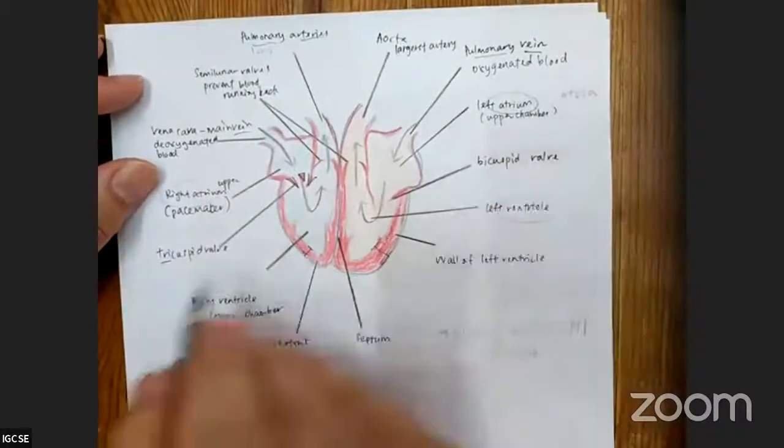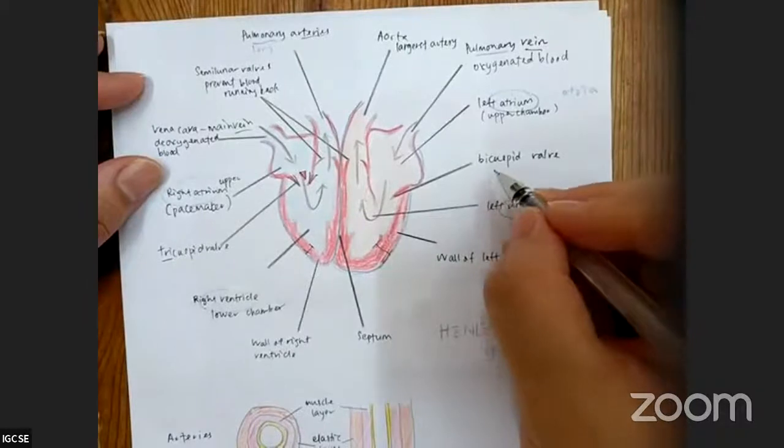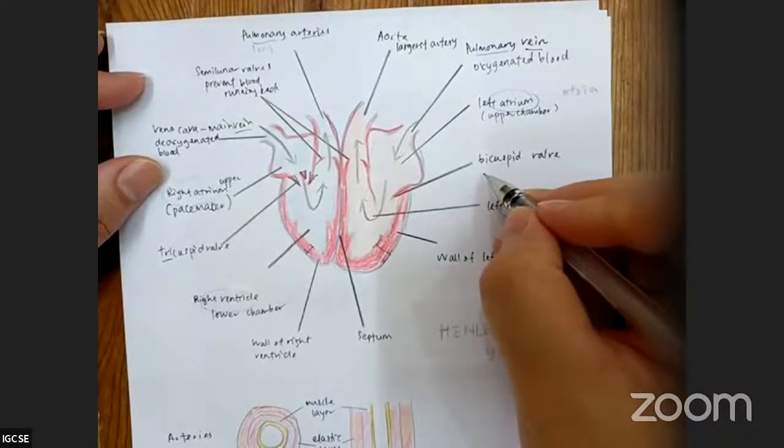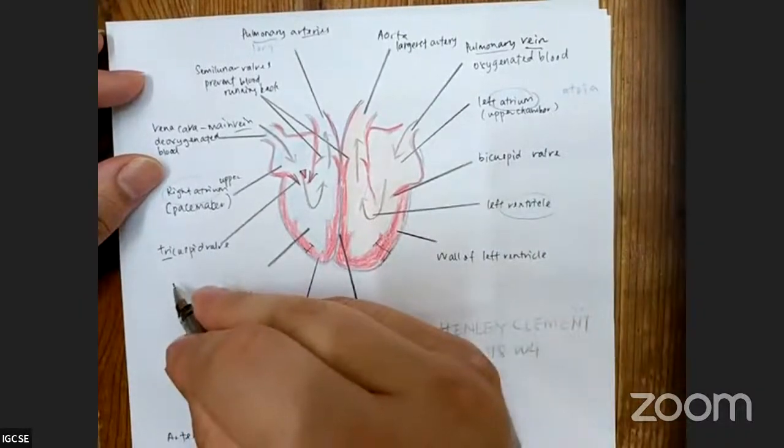This has only two pieces. Tri means three pieces. This is only two pieces, two flaps. This is two flaps. This is three flaps.